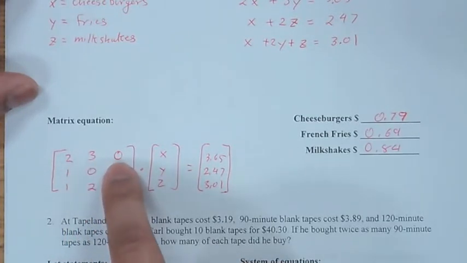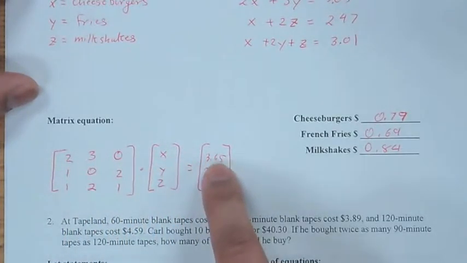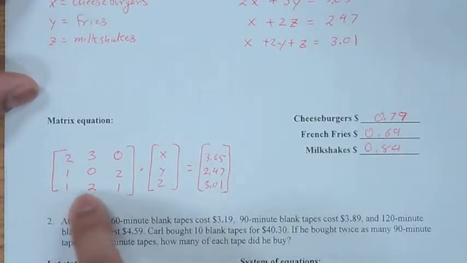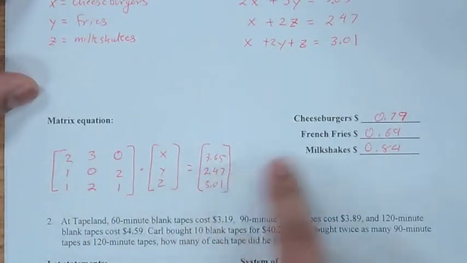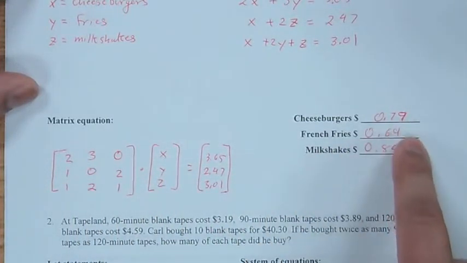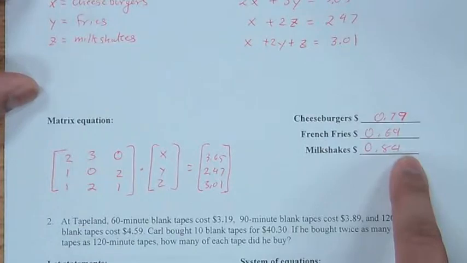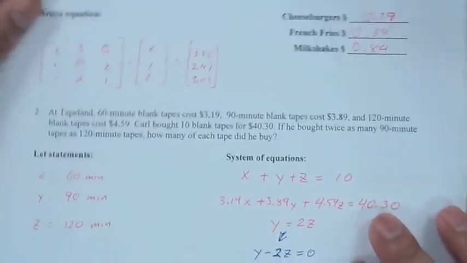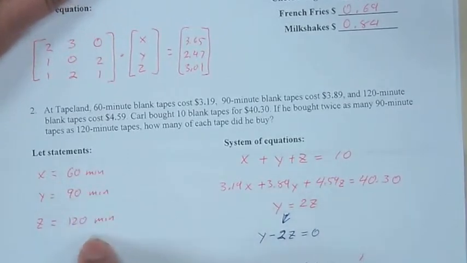Cheeseburgers, fries, no milkshake, and cost this much. A cheeseburger and 2 milkshakes cost this much. Cheeseburger, 2 fries, and a milkshake cost this much. Again, the inverse of this times this will give us our x, y, z. Burgers cost this much. Fries cost this much. Milkshakes cost this much. Okay, same idea.